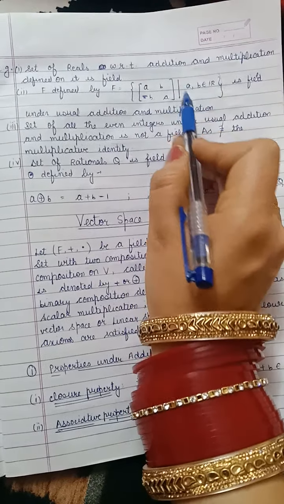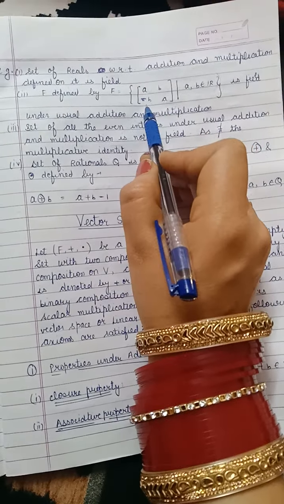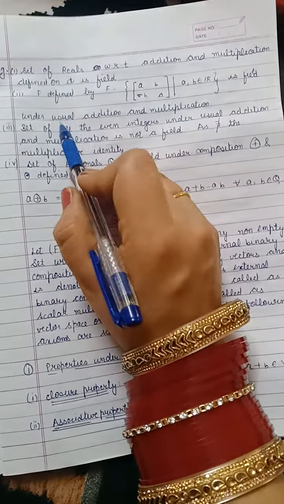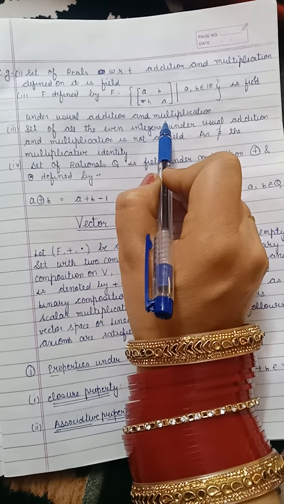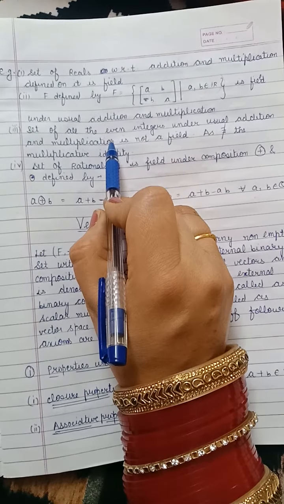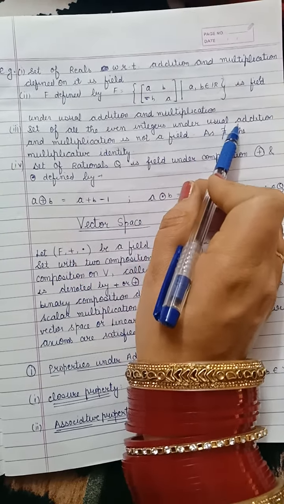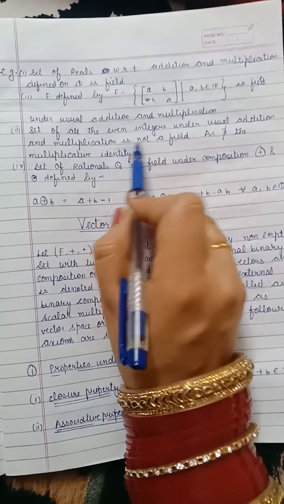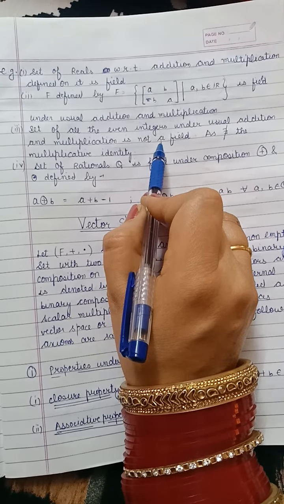Over the set of reals, each of a, b comes from the reals. Under usual addition and multiplication, this is again a field. Next, the set of all the even integers under usual addition and multiplication is not a field. Now why is it not a field?